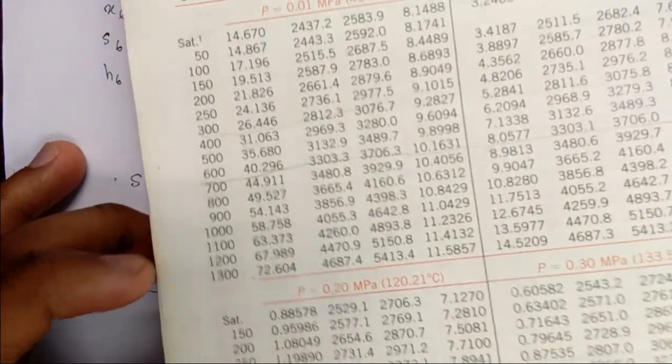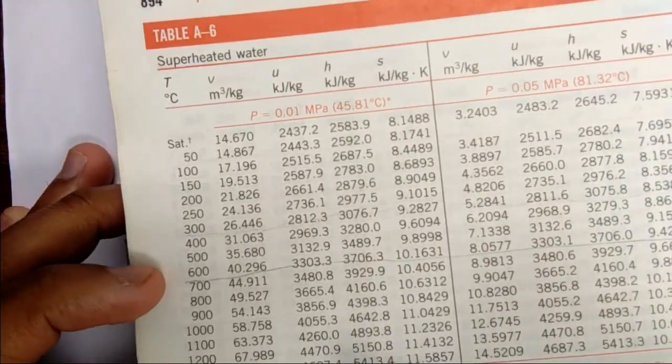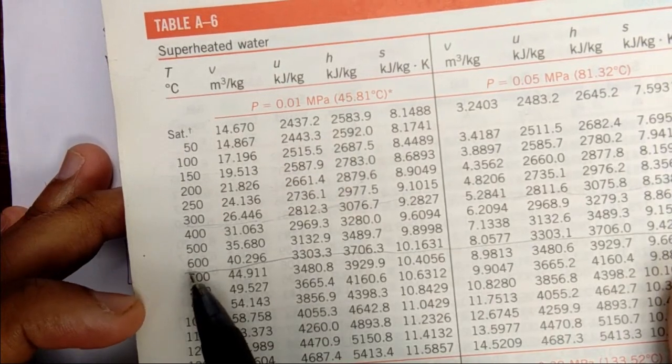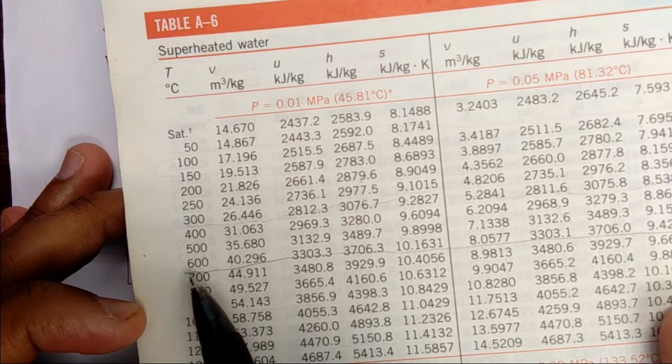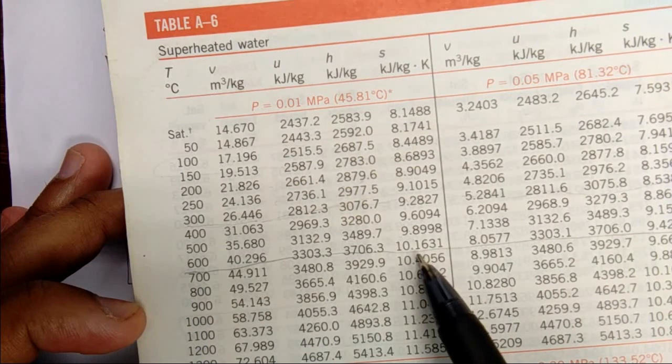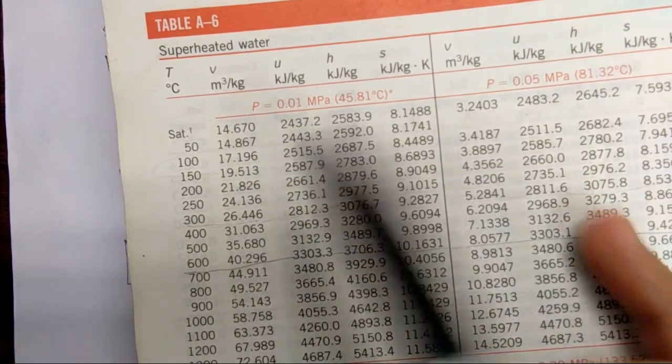Using the superheated table A6, just look at the temperature at 600, and then S of 7 point something, and find the value for P, the pressure.